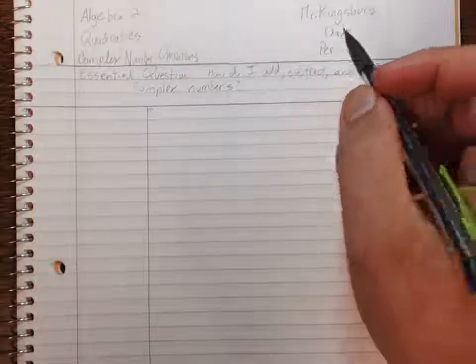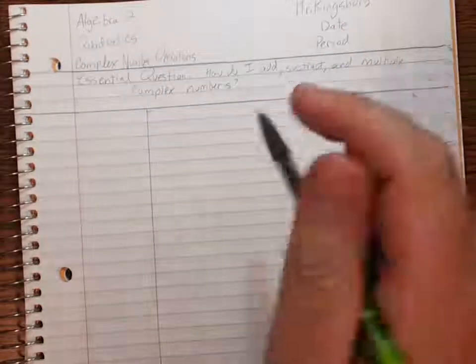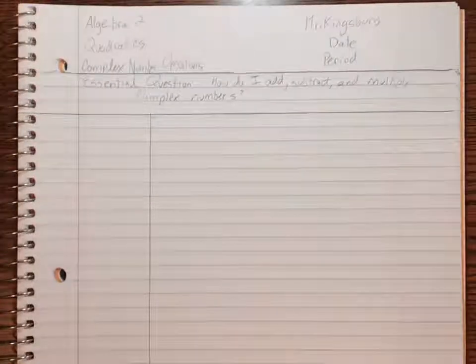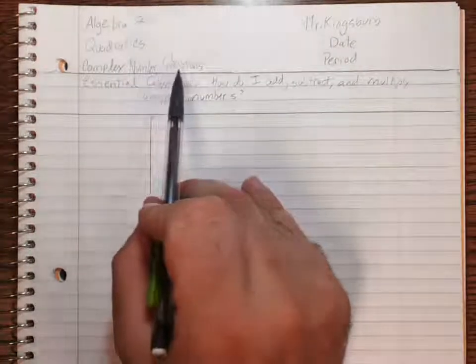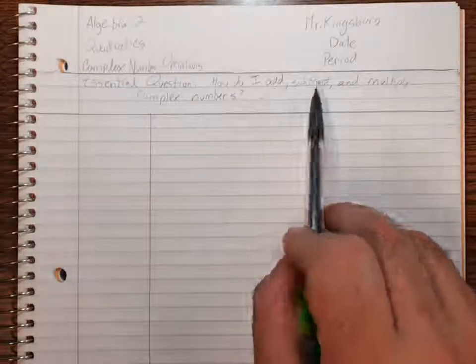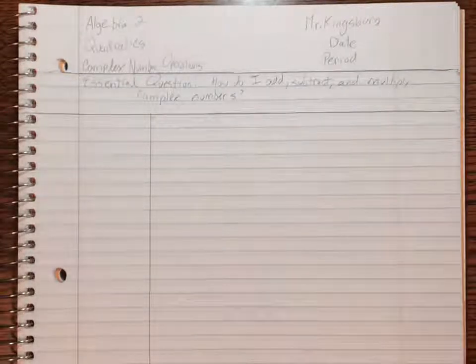Anyway, I just thought I'd jot some more notes down here. So yeah, of course, this is for the Algebra 2 class. Our unit is quadratics, and today we are going to talk about something called complex numbers, and actually, their operations. So our essential question is, how do I add, subtract, and multiply complex numbers?